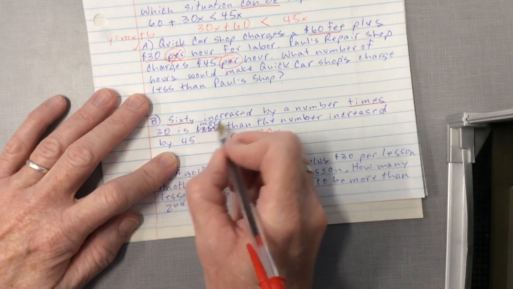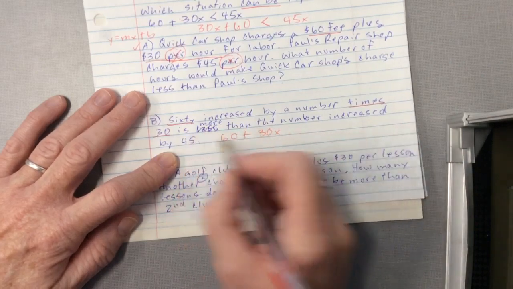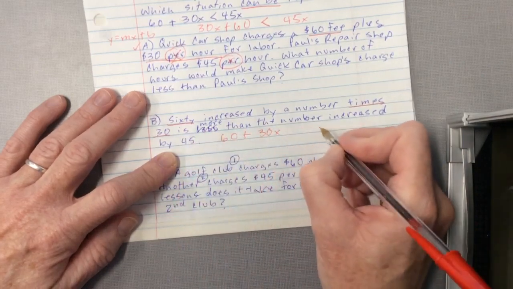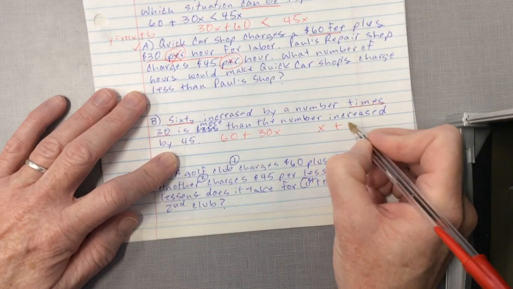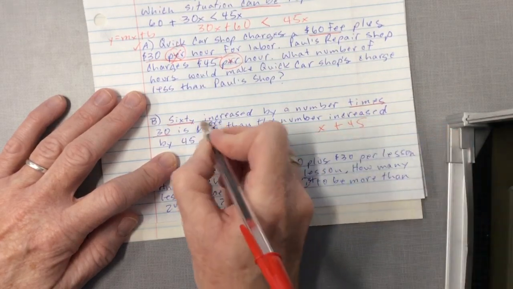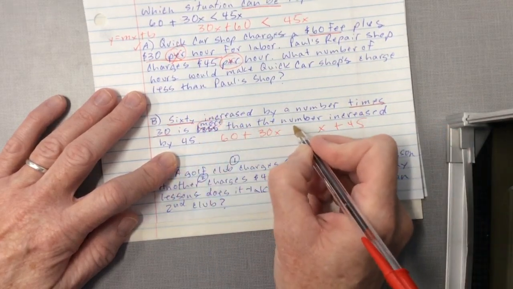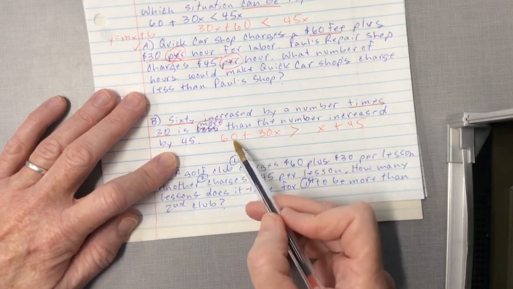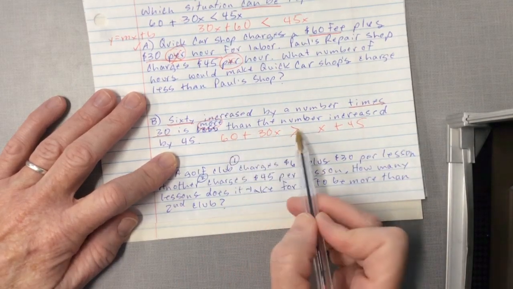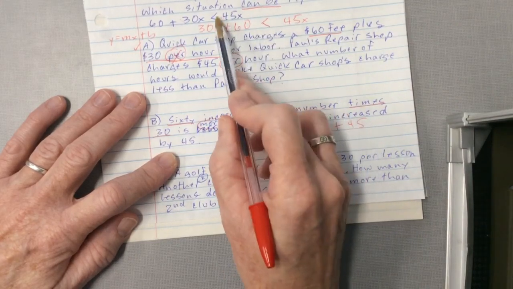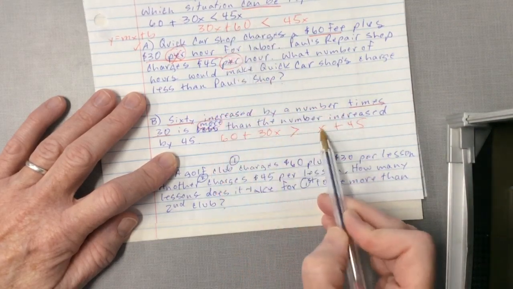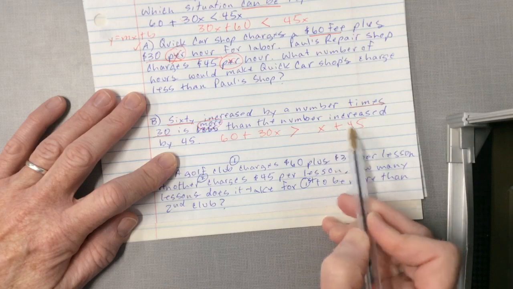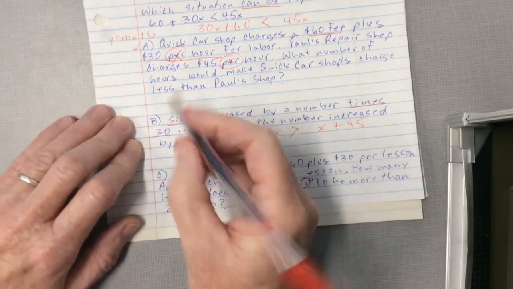Oh, I guess it didn't matter if this was less than or more than, because now we have another number increased by 45. But since we changed it to more than, that's going to be going this way. So we know this looks good, but we see that our sign is different, and we know this is different because it has a number plus 45, so that can't be it.